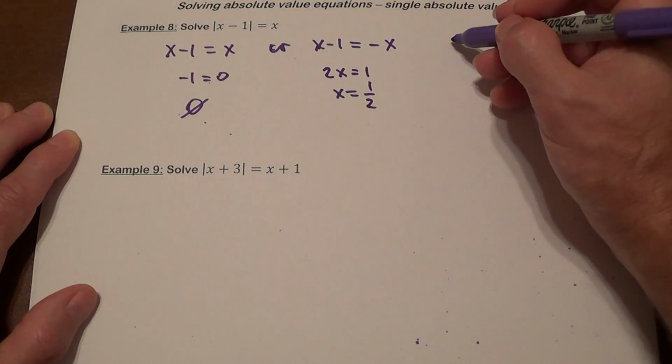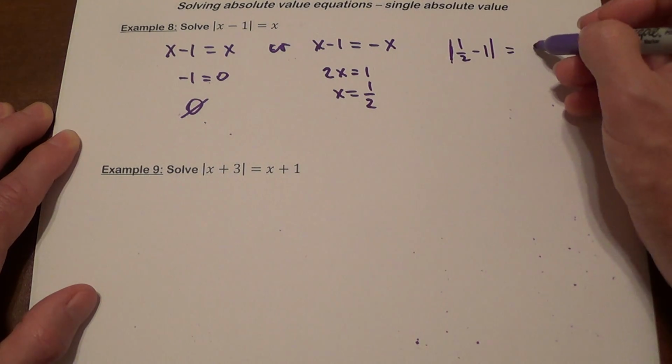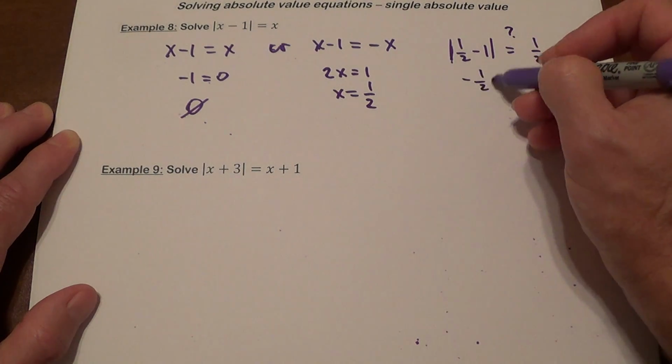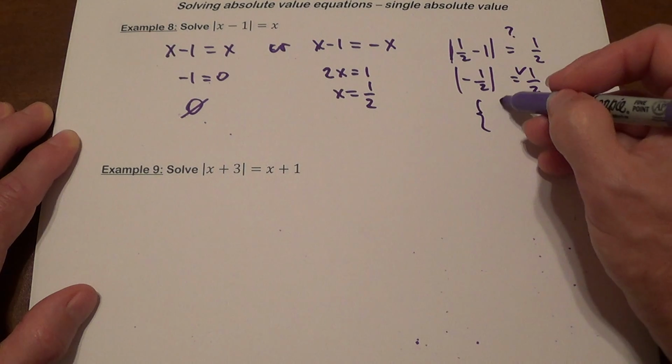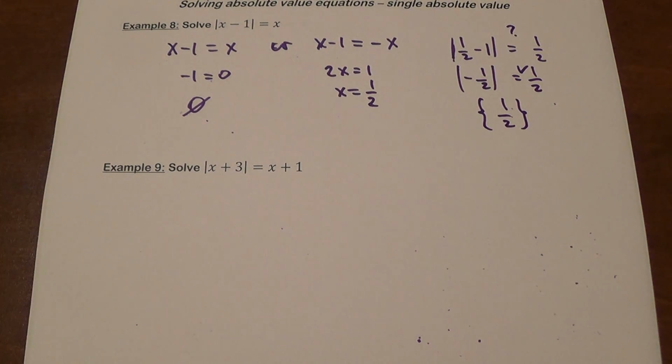To check 1/2, we're going to have 1/2 minus 1 equals 1/2. So it's negative 1/2, absolute value equals 1/2, which is actually true. And the answer here is going to be 1/2. Alright.